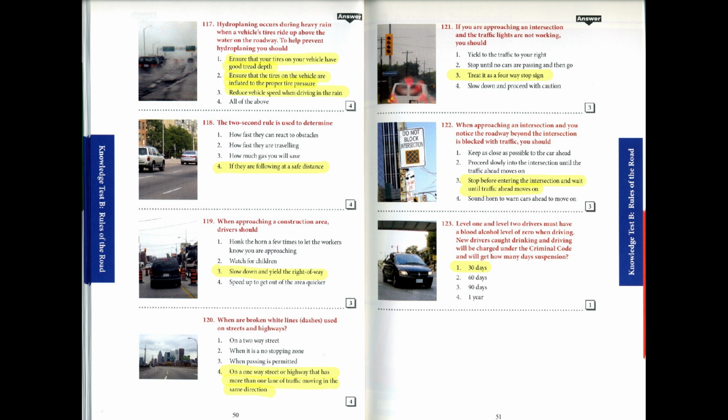Number 122. When approaching an intersection and you notice the roadway beyond the intersection is blocked with traffic, you should stop before entering the intersection and wait until traffic ahead moves on. Number 123. Level 1 and Level 2 drivers must have a blood alcohol level of 0 when driving. New drivers caught drinking and driving will be charged under the Criminal Code, and will get 30 days of suspension.